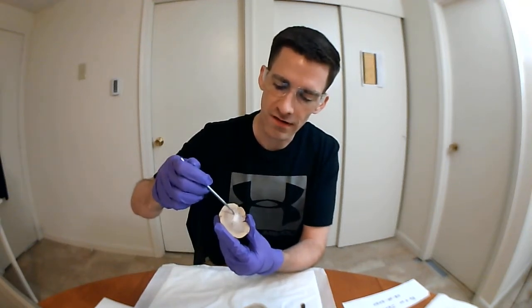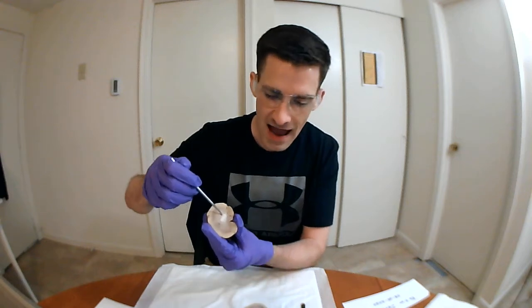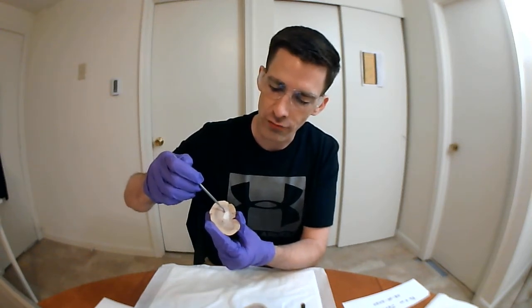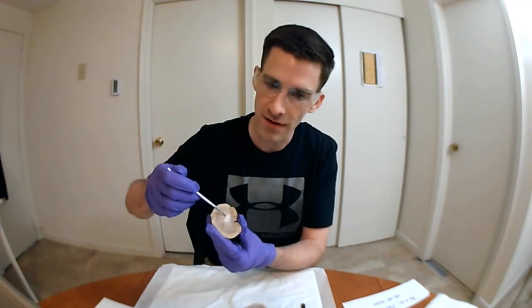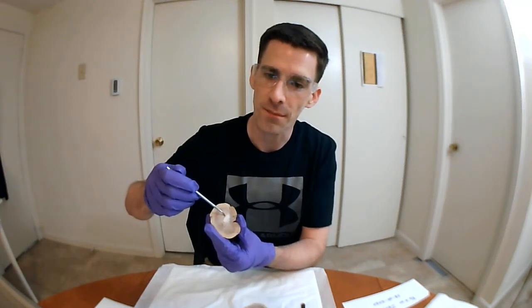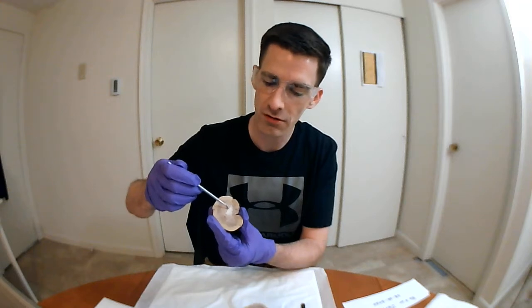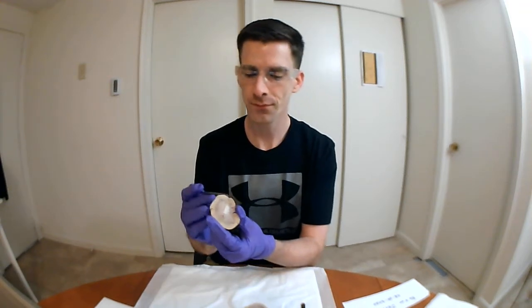Here is the renal sinus. It's a cavity that's occupied by the renal pelvis, the renal calyces, blood vessels, and also some fat tissue. So here is the renal sinus.